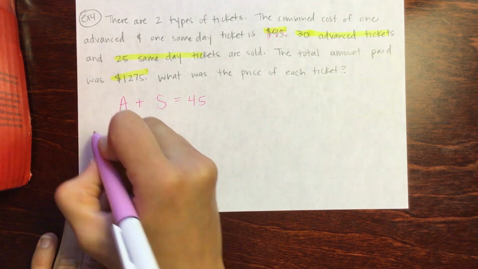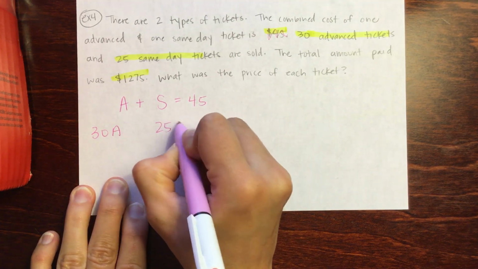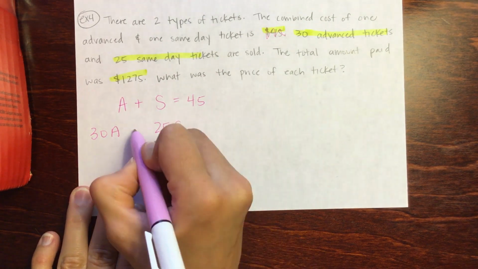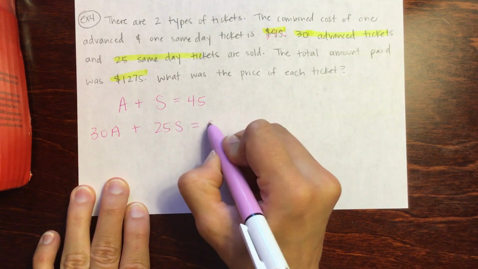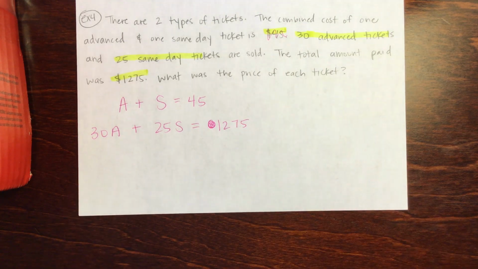30 advance tickets were sold. 25 same-day tickets were sold. And that tells me the total amount of money that they made. I don't need a number sign here. The total amount of money that they made here.